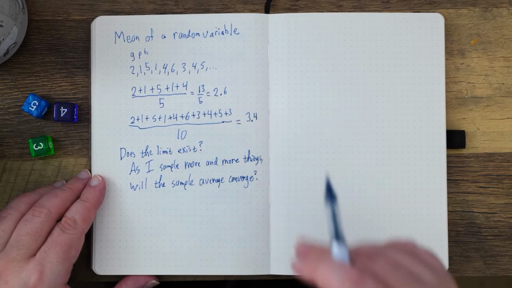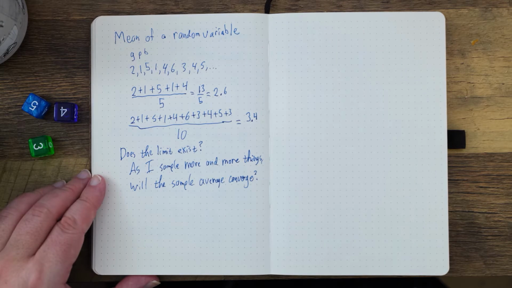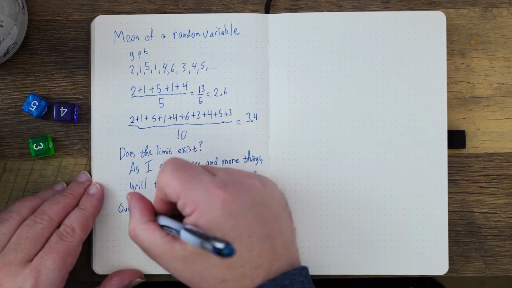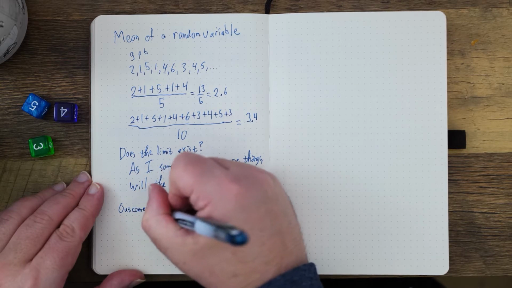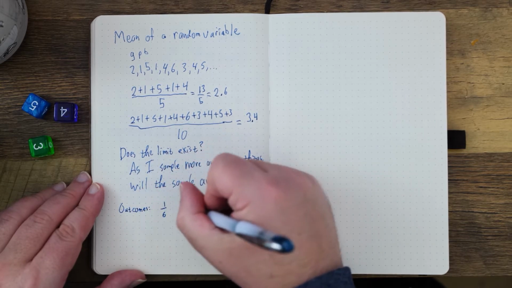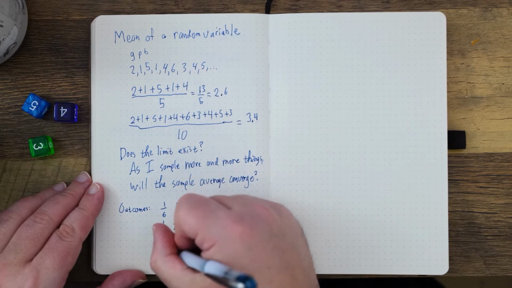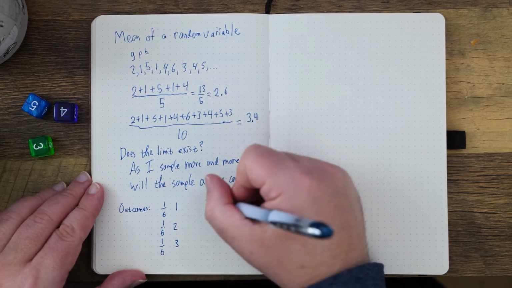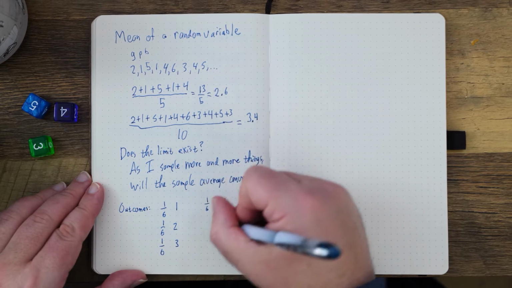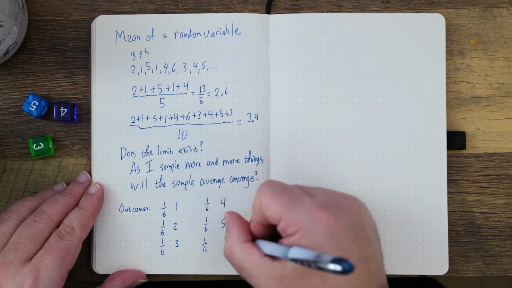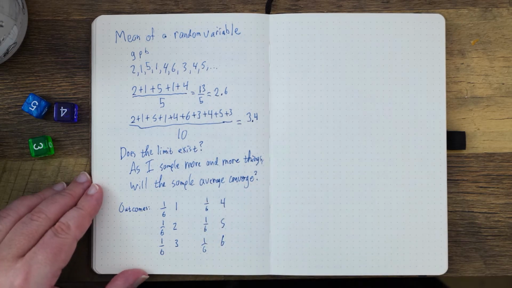Well, in order to answer that question, let's think about the outcomes. The outcomes, I know, have a 1/6 chance of being 1, a 1/6 chance of being 2, a 1/6 chance of being 3, a 1/6 chance of being 4, a 1/6 chance of being 5, and a 1/6 chance of being 6.